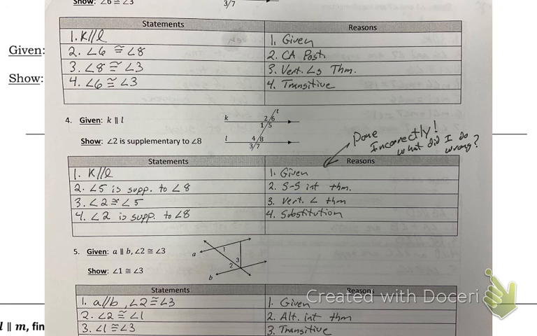Tito? You use substitution when you have a congruent symbol. I do want to put up that this is wrong, but on the test you might lose only half a point. You might even get all points if I feel generous enough. So the correct way would have been to say that 5 plus 8 equals 180. 2 is equal to 5, and then use substitution and go back.